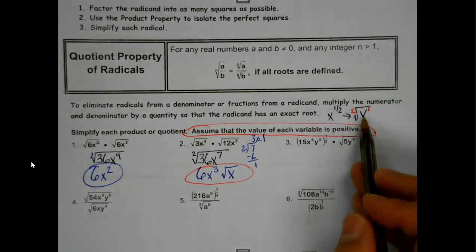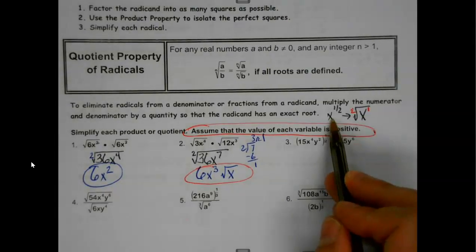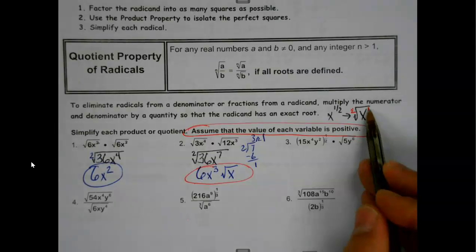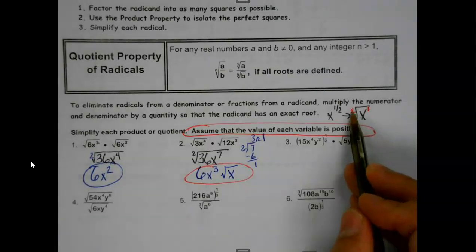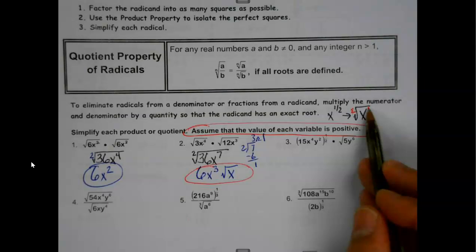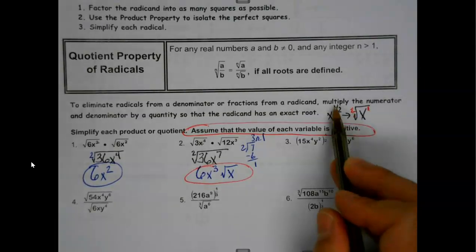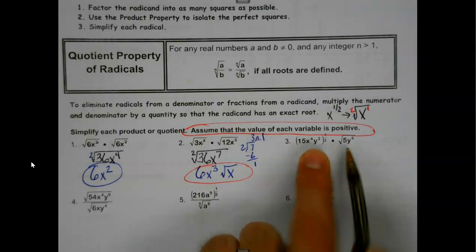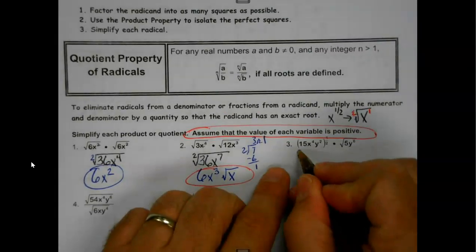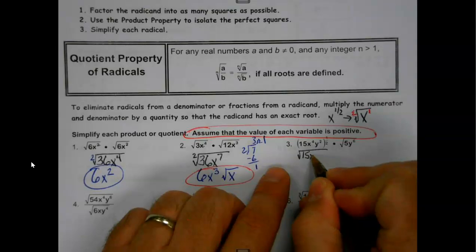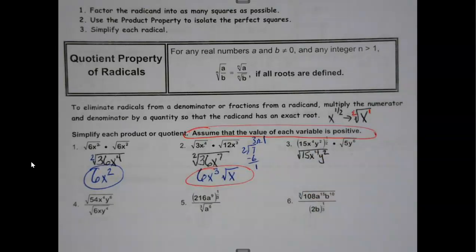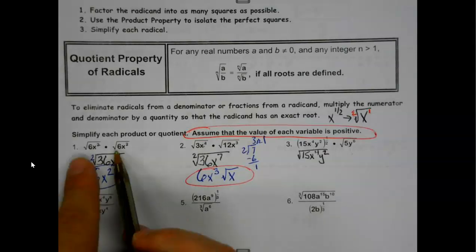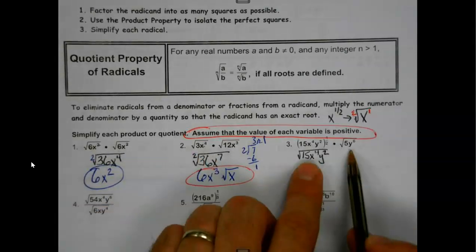And if I want to go from radical to exponent form, we just do exponent over root. I slip myself. Exponent over index. So these are actually the same thing. So this is really just 15x to the 4th y squared, if you wanted to look at them in the same way. So just like number 1, just like number 2, we're going to do the same thing.